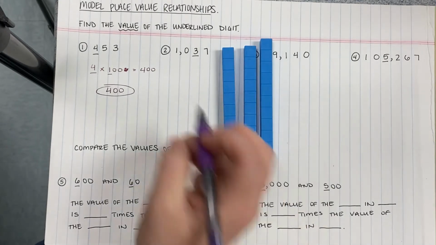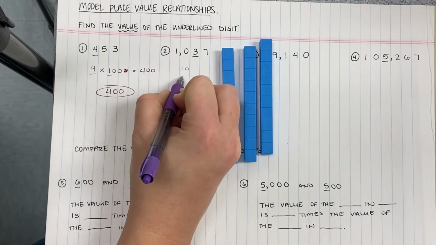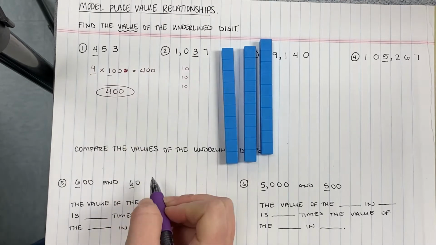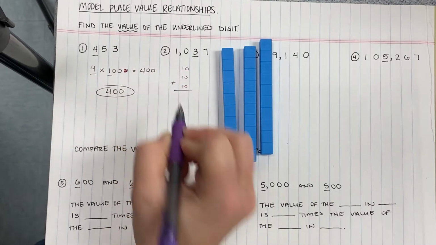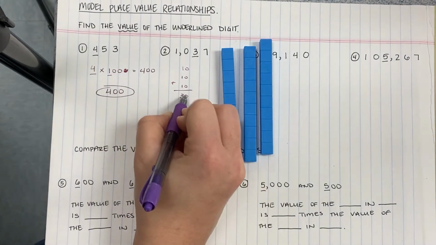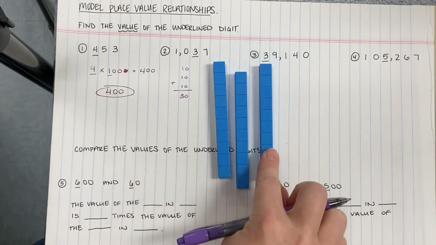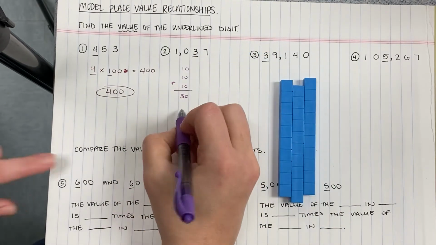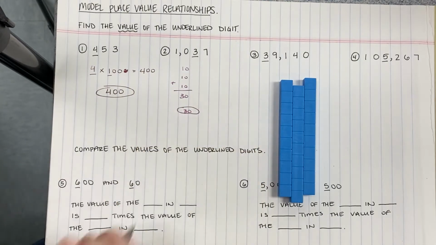3 tens. 1 10, 2 10, 3 tens. What's 10 plus 10 plus 10? 30. 10, 20, 30. The value of that 3 is 30.